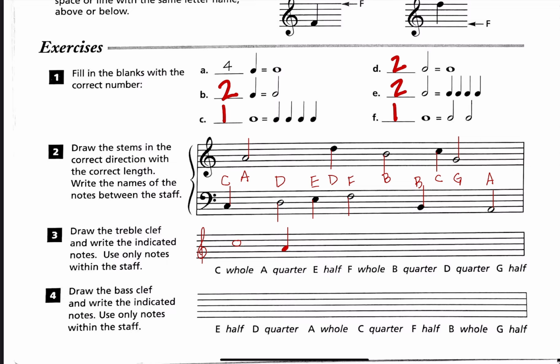Next, it wants an E half note. We have 2 options here. We can either do E, or we can do E. We can either do E or E, but as they are half notes, they do need stems. You don't have to have both of those, you can just have one of them.